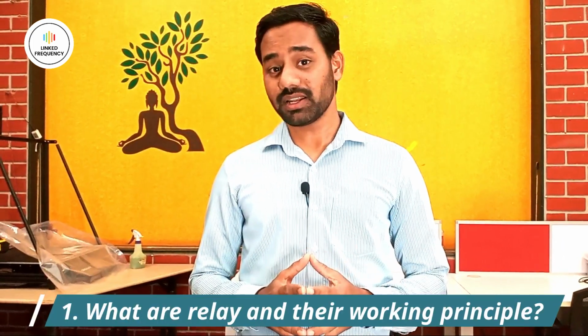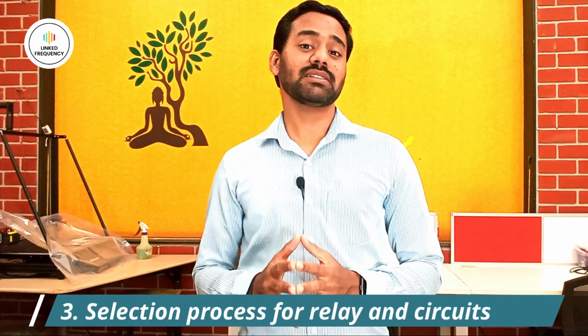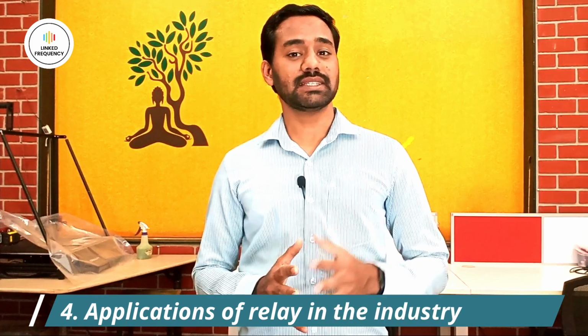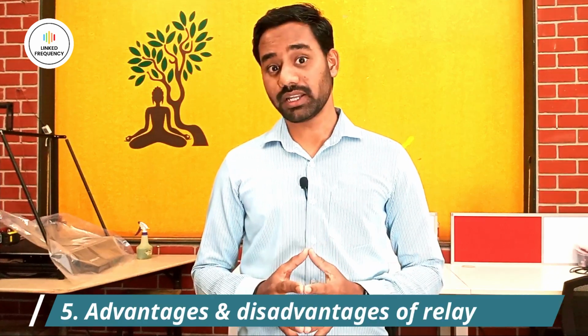First one is what are relays and their working principle. Second one is types of relays and their ratings. Third one is selection guide for relays and their circuit diagrams. Fourth one is applications of relays in industry. Last but not the least, fifth one is advantages and disadvantages of relay. So let's start.